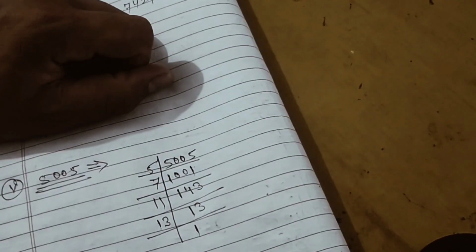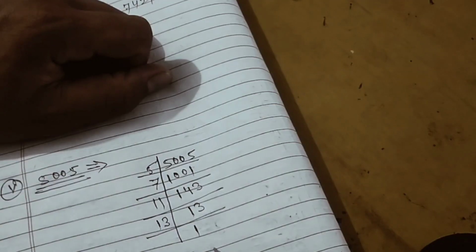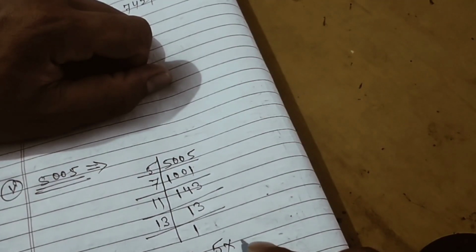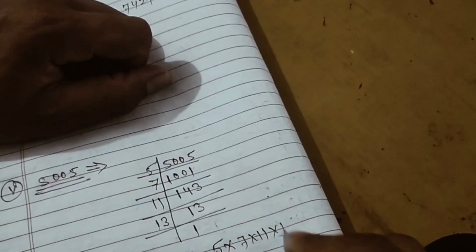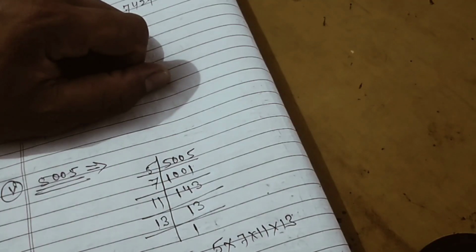So 5005 can be written as a product of prime numbers: 5 times 7 times 11 times 13. This is the prime factorization. I hope you understood what prime factorization is. Now we will use this method to find the HCF and LCM of two numbers or three numbers. In this chapter, this is the most important concept and the basic concept of arithmetic.